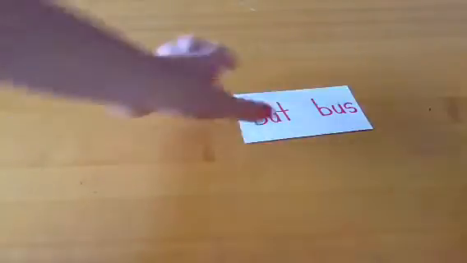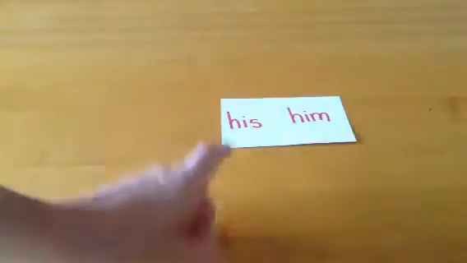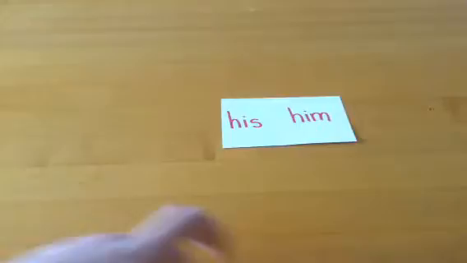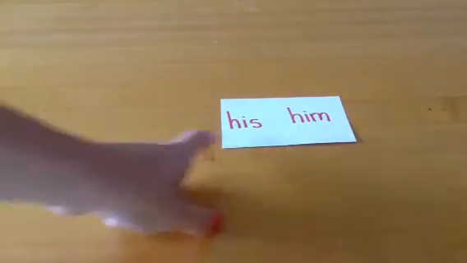But ends in T, and bus ends in S. His, him, also have a different ending. His ends in S, him ends in the letter M. So I was just showing the student so when he starts to read that he's paying attention to the ending sounds.